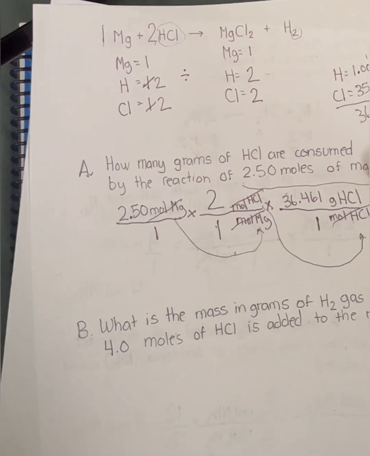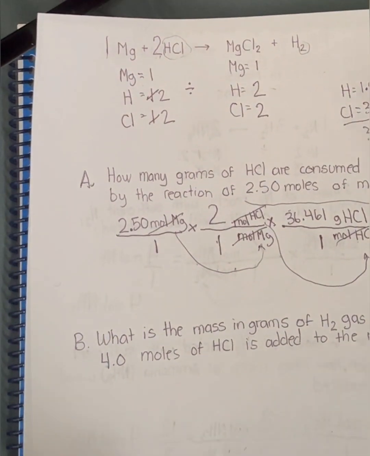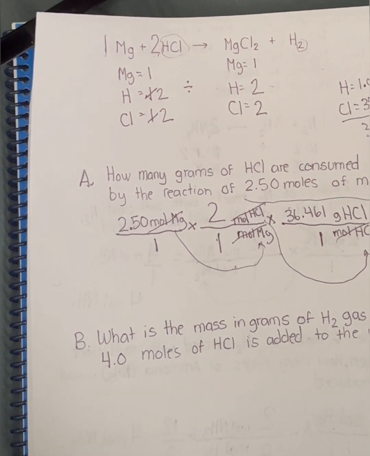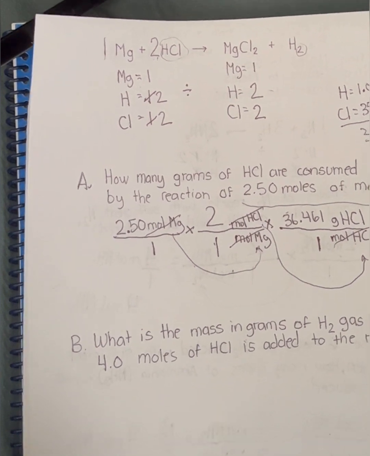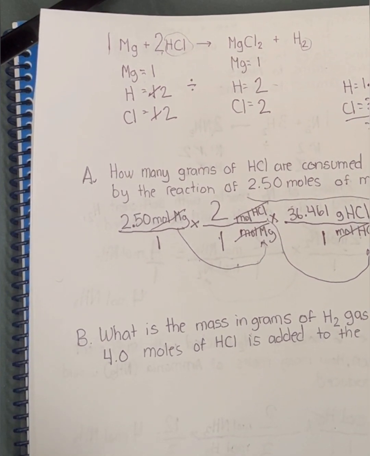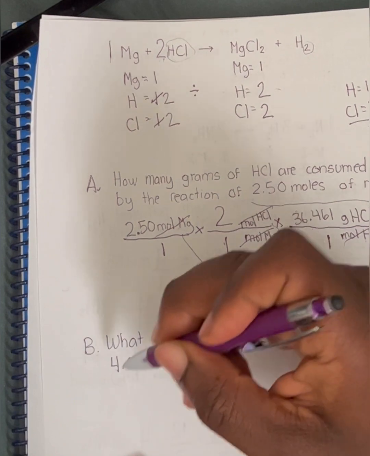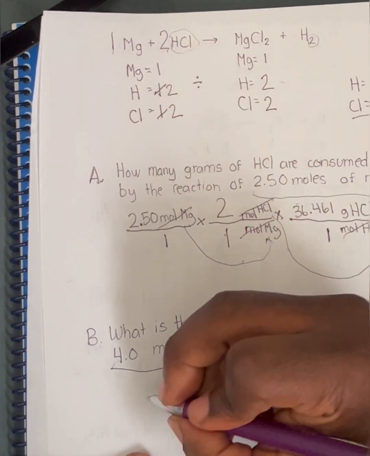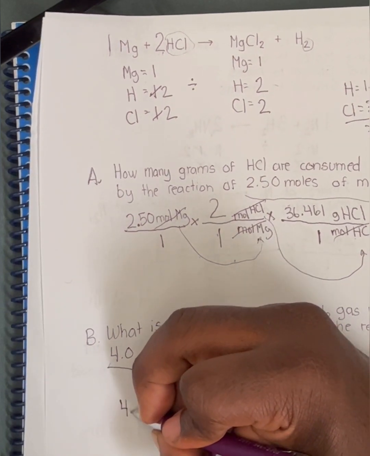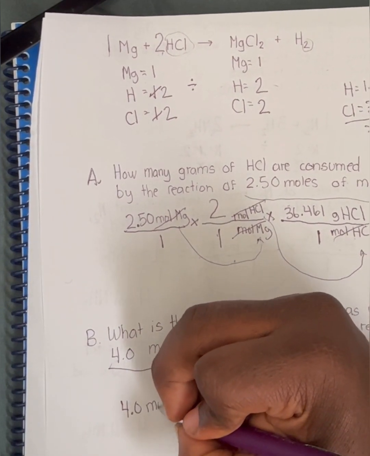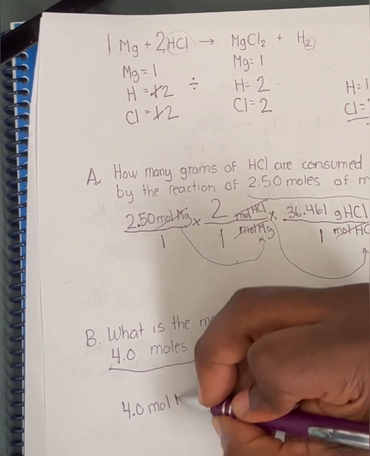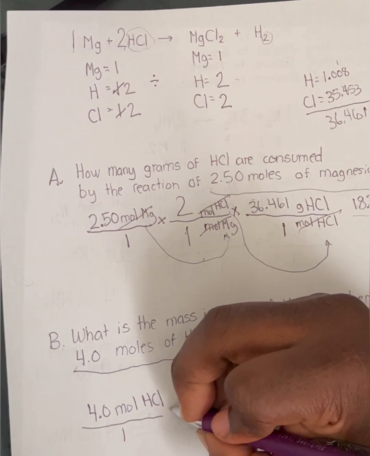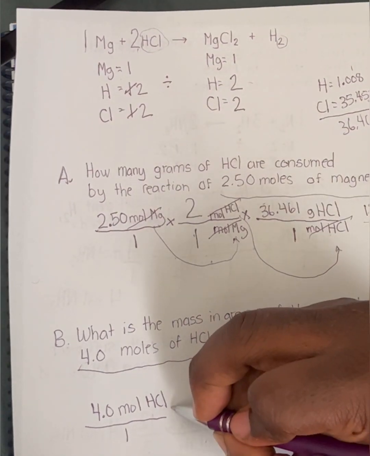Now let's do part B. Part B says, what is the mass in grams of hydrogen gas when 4.0 moles of HCl is added to the reaction? So this is what they give us first, 4.0 moles of HCl. So that's what we're starting off with. 4.0 moles HCl over 1. So again, we're going from moles to grams, so we're going to need 3 lines.